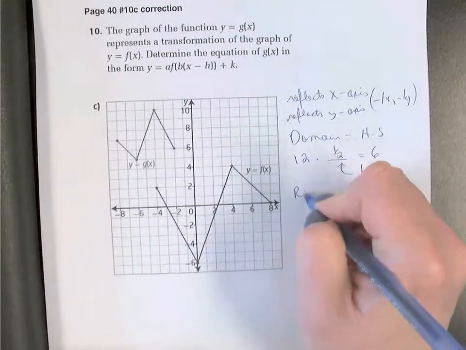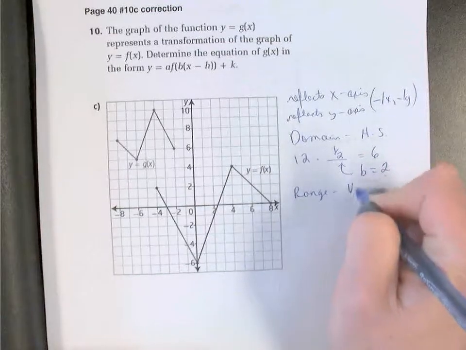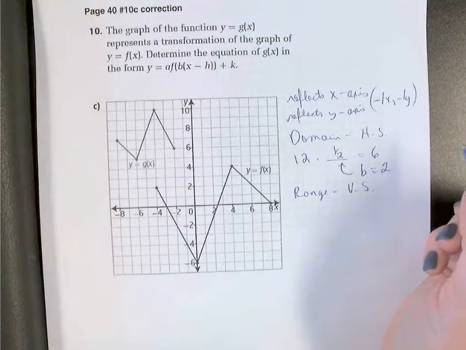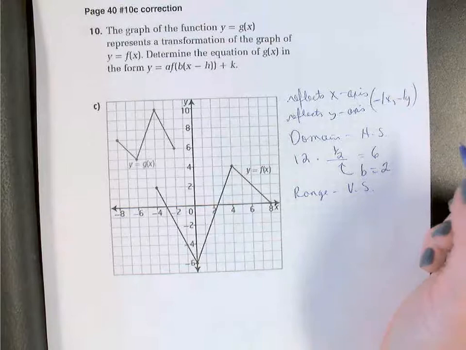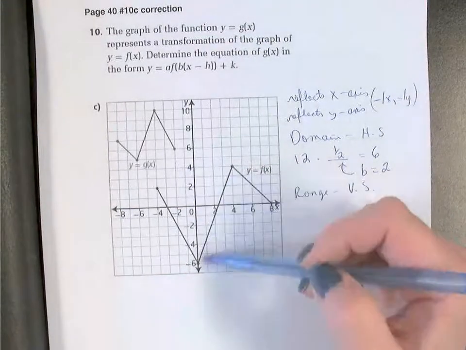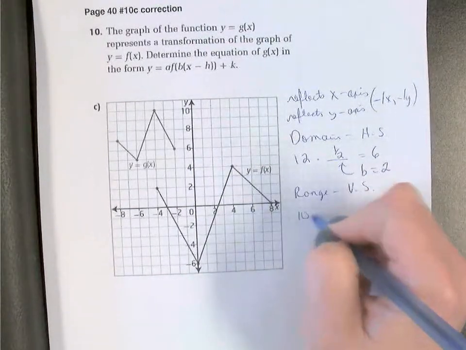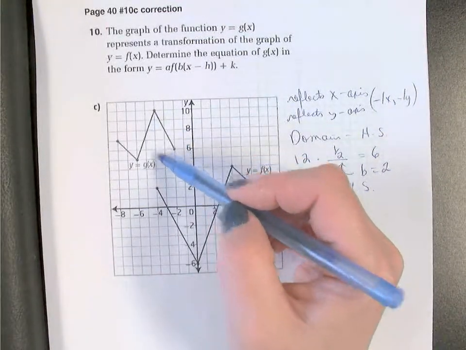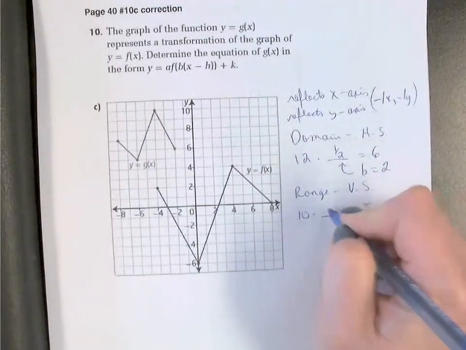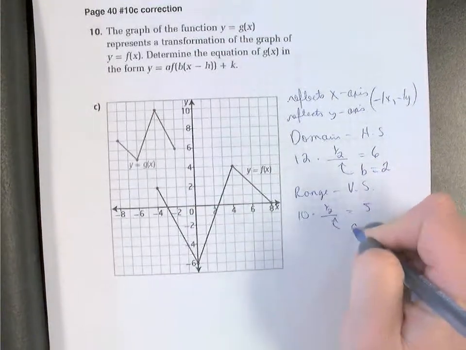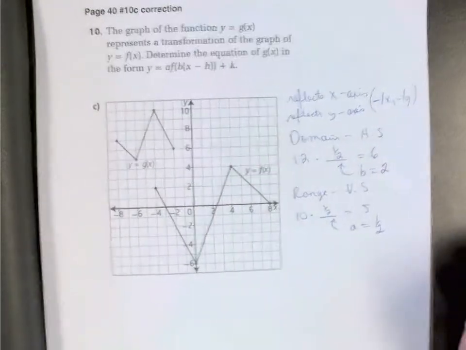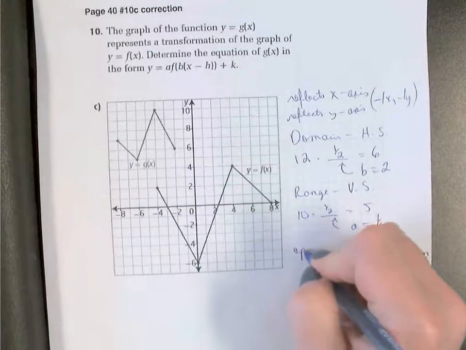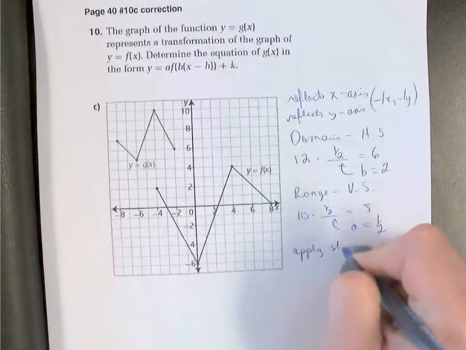Range. Range is linked to the vertical stretch. So if I take a look at the range, originally here, we have from 4 to -6, we have 10 units. And then after, if I count 1, 2, 3, 4, 5, so this would be times 1/2. So that's linked to the a value directly, so a is 1/2. Now I need to apply my stretches and reflections.